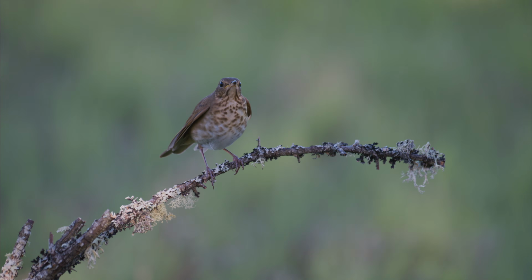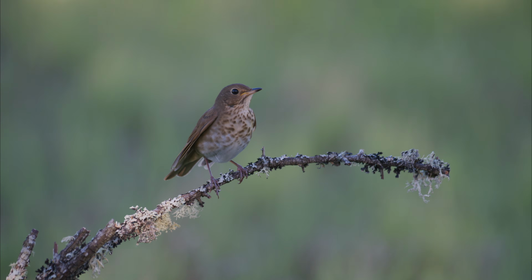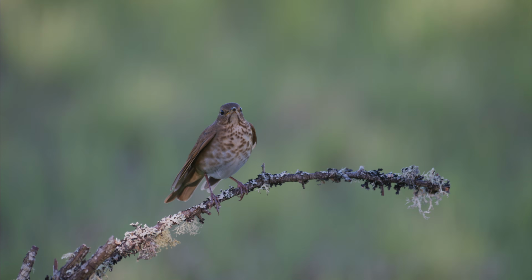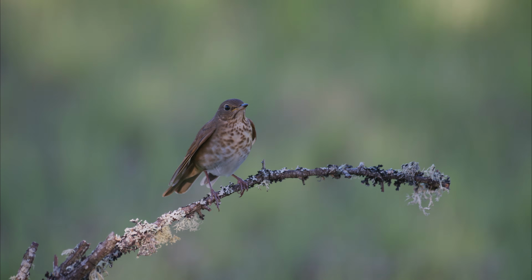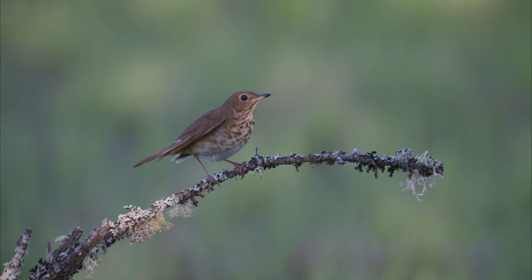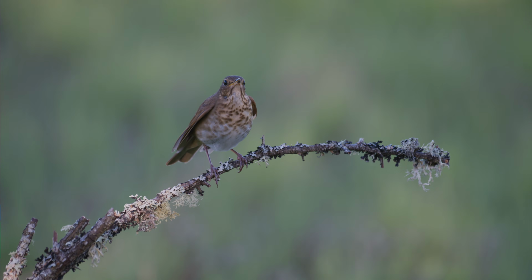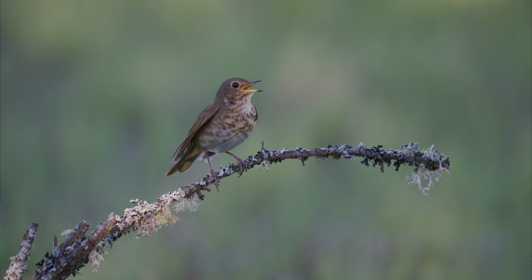So with this Swainson's thrush here, again with the 60p, it's great because you can just play this at real time, no problem, but it does give you that option to slow things down a little bit. And if you shot at 30 or 24, you lose that option. If the bird was to stretch or do anything dynamic, you kind of lose that potential there. So this is the 60 slowed down to 24. So you can see it slows everything down.